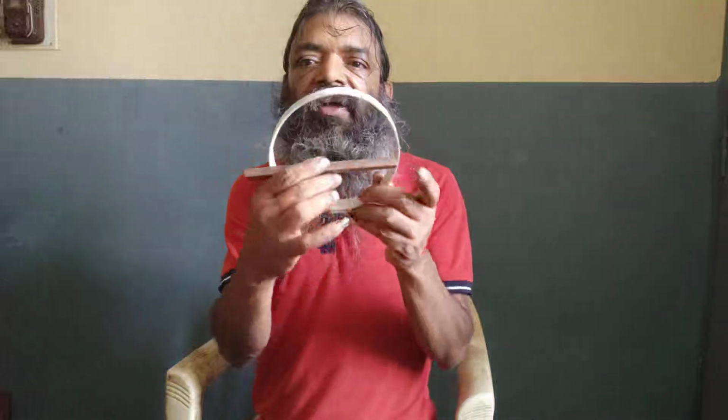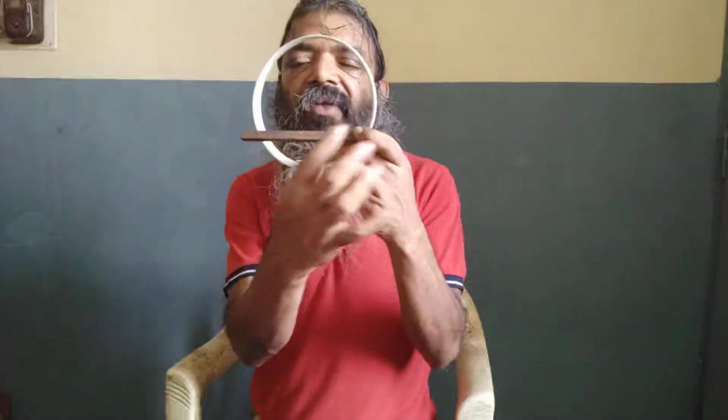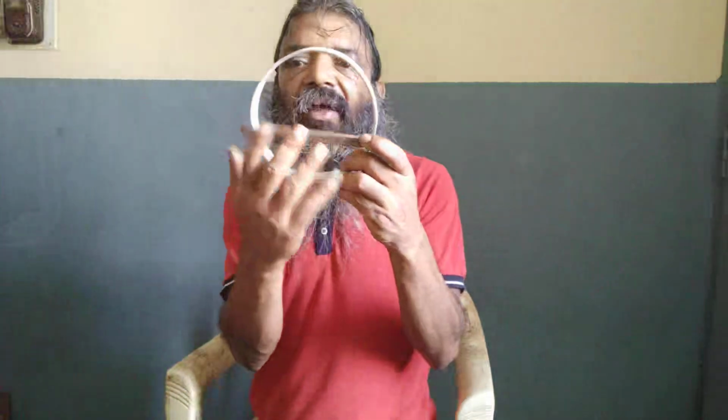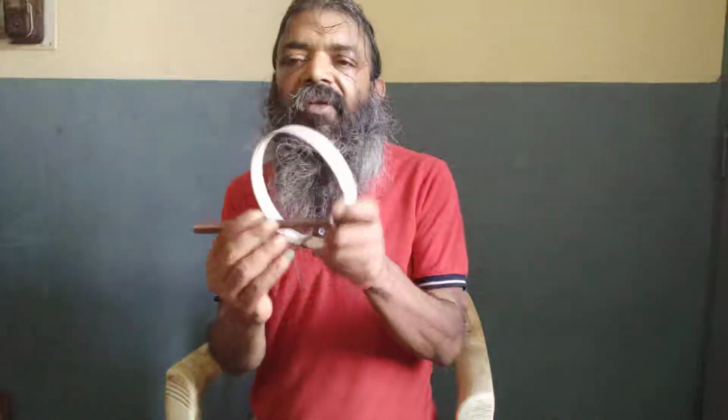If this is a circle centered at the origin, with minus a and plus a on the axis, and this is the radius, then if I add all delta x, it will become 2a. If I add all delta y, which starts from here and comes back here, it will again make 2a.